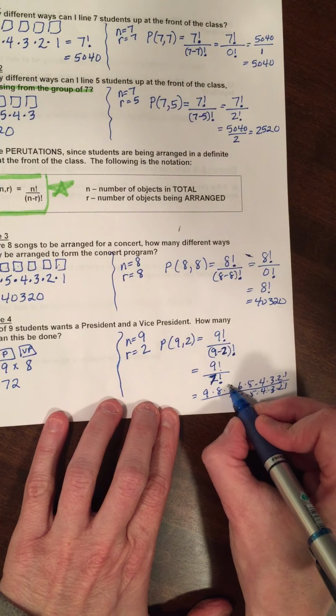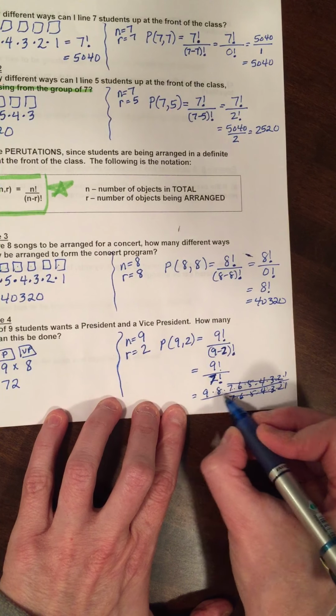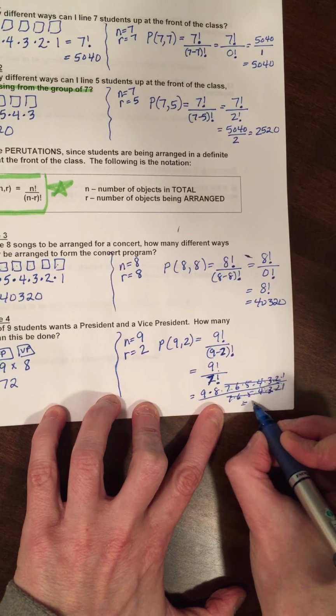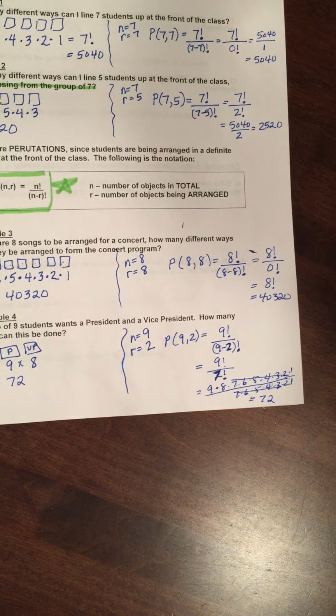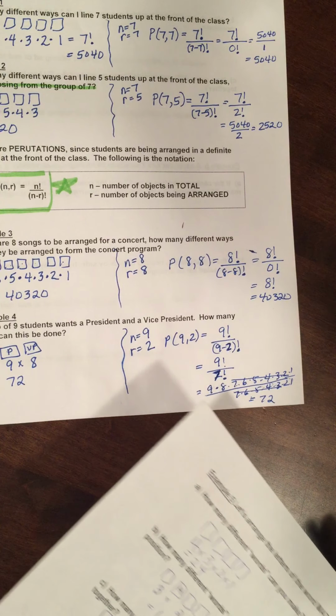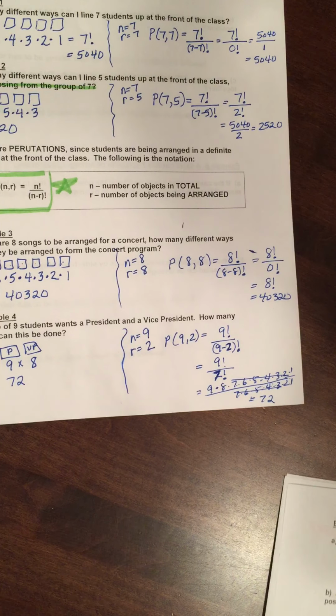Remember from our factorial lesson? Cancel, cancel, 9 times 8, 72. Same answer, visual way, formula way. If you don't mind, let's flip to example 4 or example 5, please.